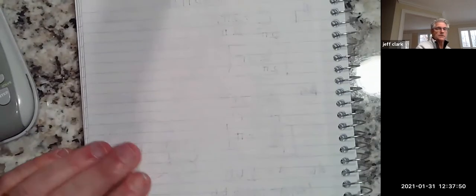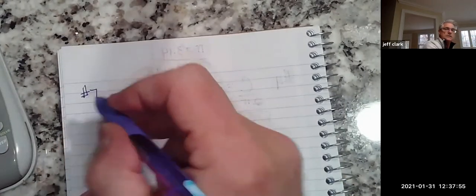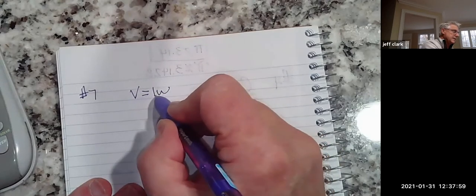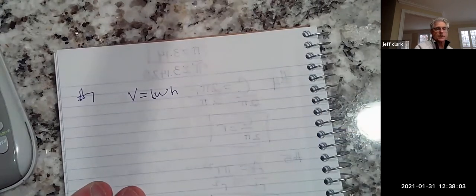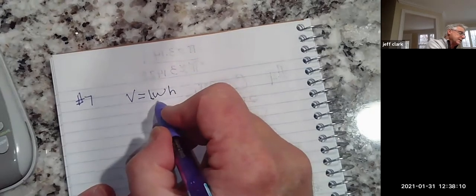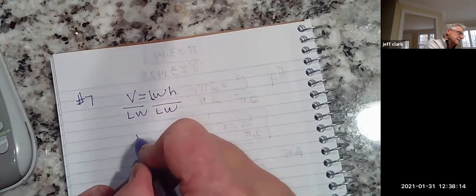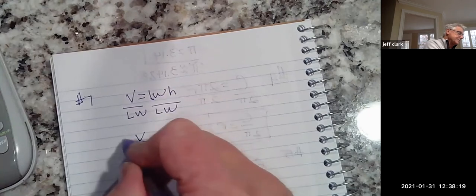Okay, next one I'll do on this page over here, number 7. B equals LW, I'll make that an L, not a 1, LWH, and we're supposed to get the variable by itself, the letter H. So get rid of the L and W again by dividing. So B over LW equals H.